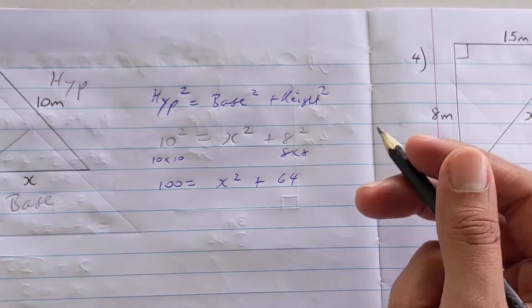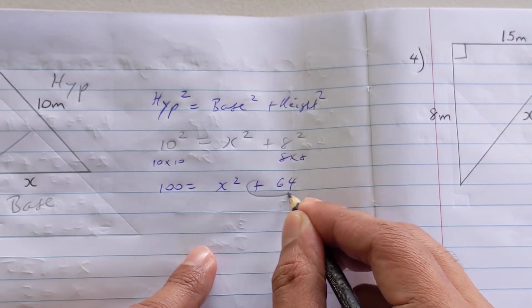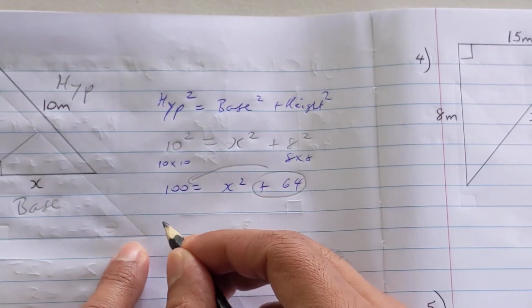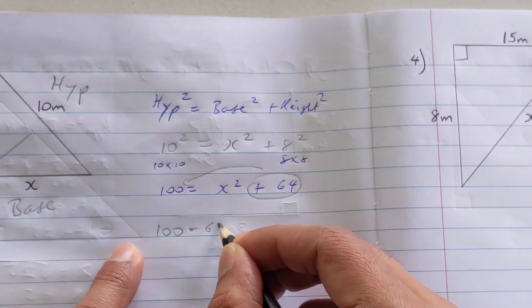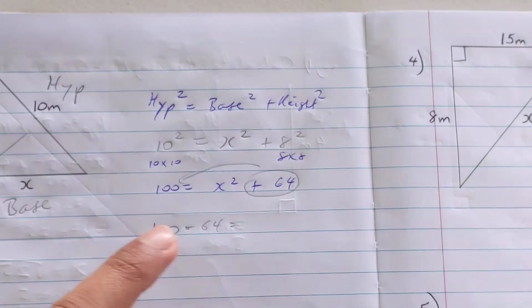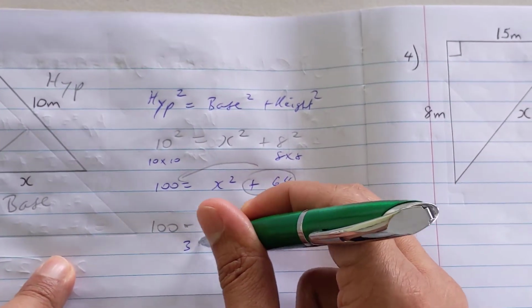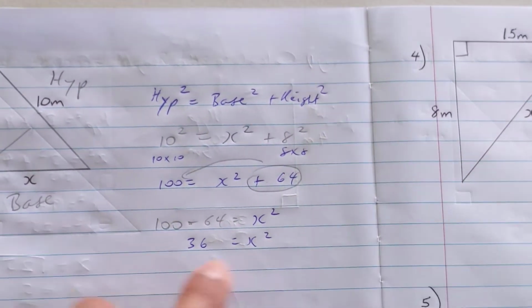So if I want all the letters on one side, all the numbers on the other, that means the 64 shouldn't be here. I'm going to send it across to this side. But when I send plus 64 across to this side, it's going to become minus 64. So I'm going to get x squared is 100 take away 64, which is 36. So I have x by itself now.